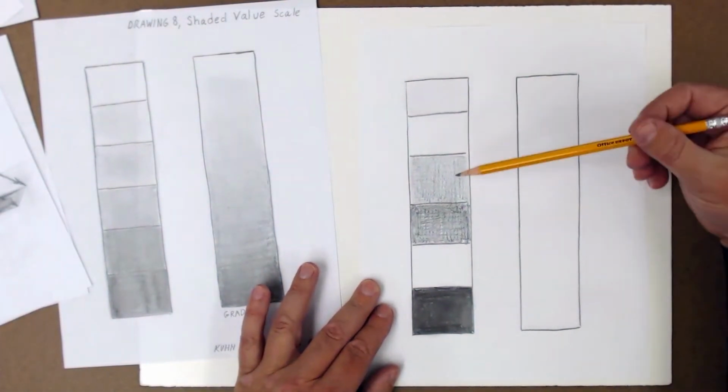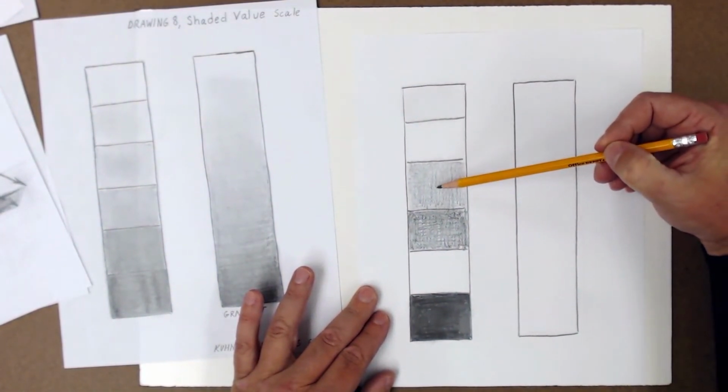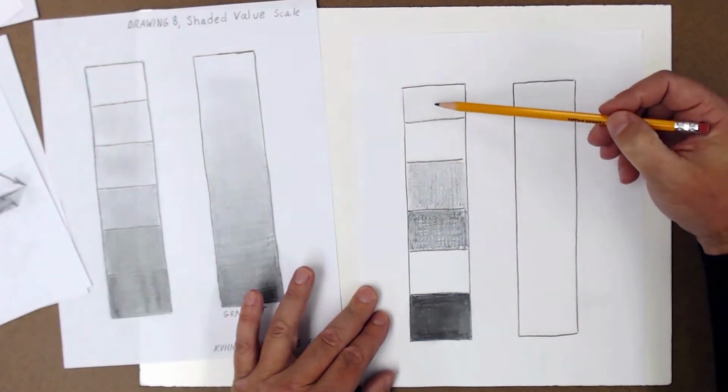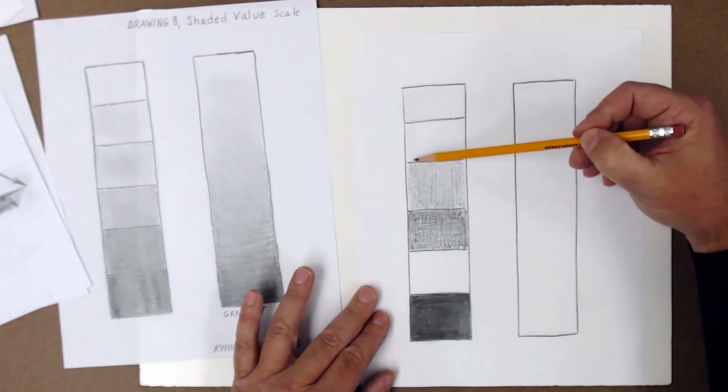So now, between here and here, something that's not as light as this, but a little bit darker than this, and a little bit lighter than this one. So let's see. What about this?